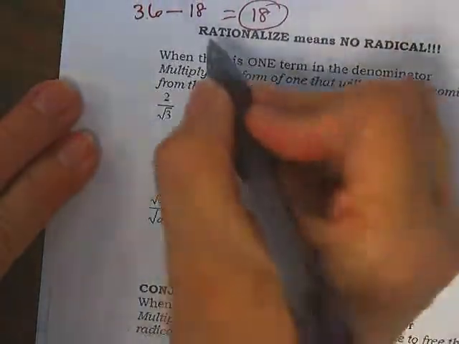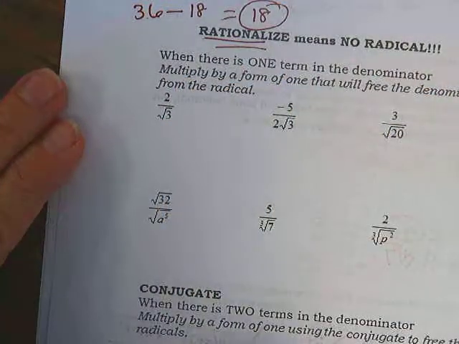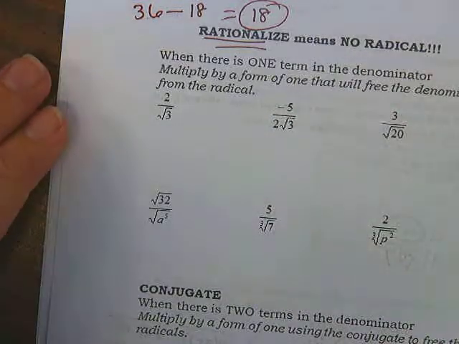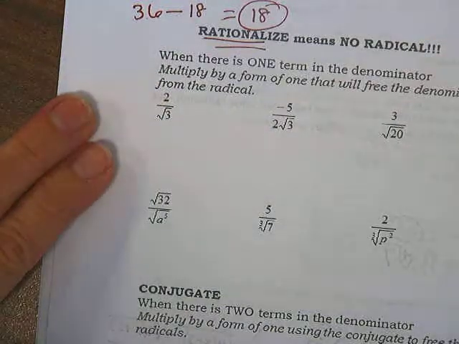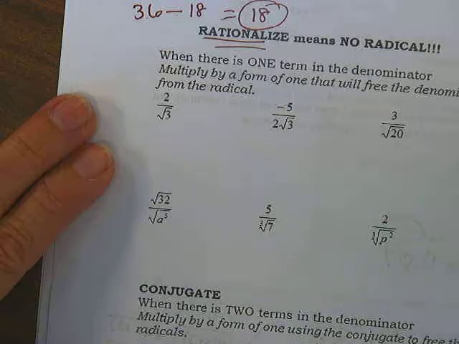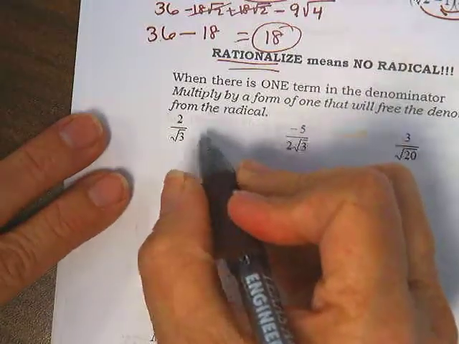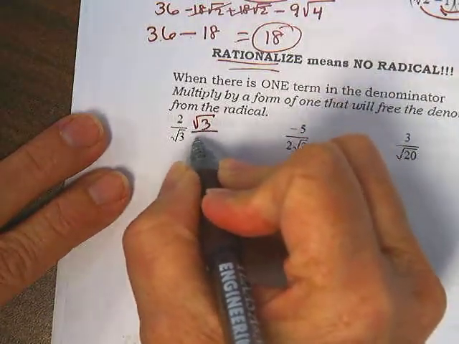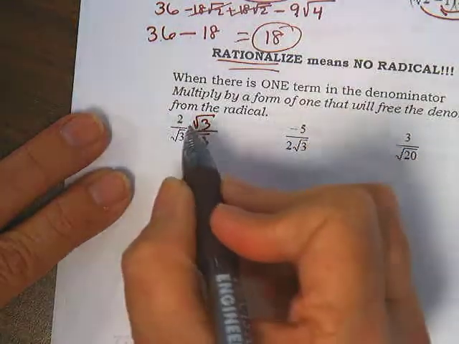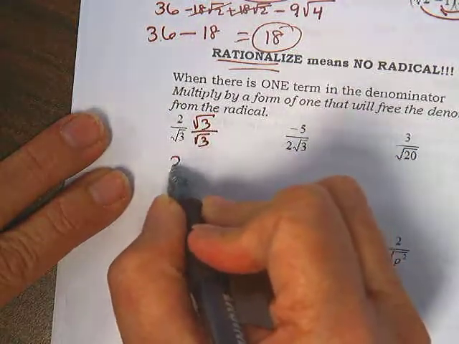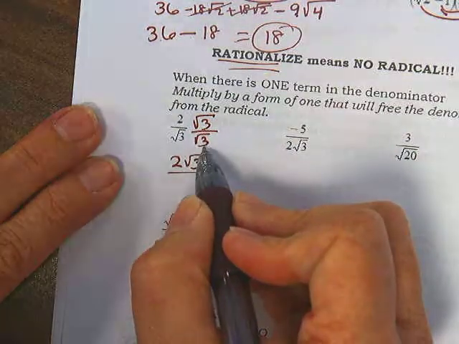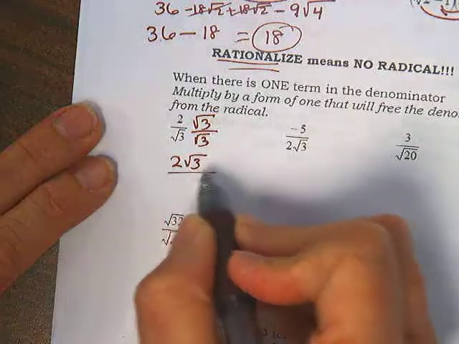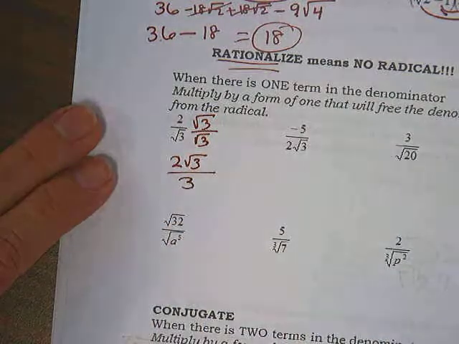Okay, rationalize. Rationalize means we don't have a radical in the denominator. That's the important thing. To get rid of the radical in the denominator, we need to multiply by it. So to get rid of the square root of 3, I'm going to multiply the fraction by square root of 3 over square root of 3. 2 times the square root of 3 is 2 times the square root of 3. Square root of 3 times the square root of 3 gives me the square root of 9, which is 3.